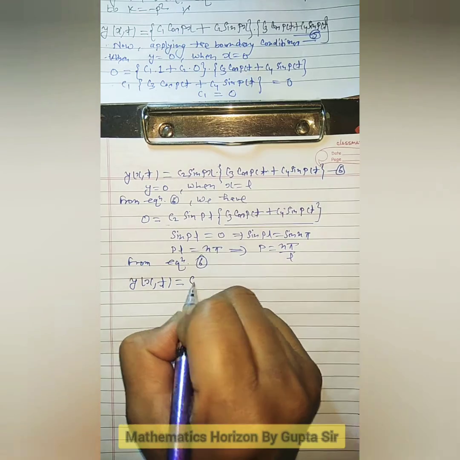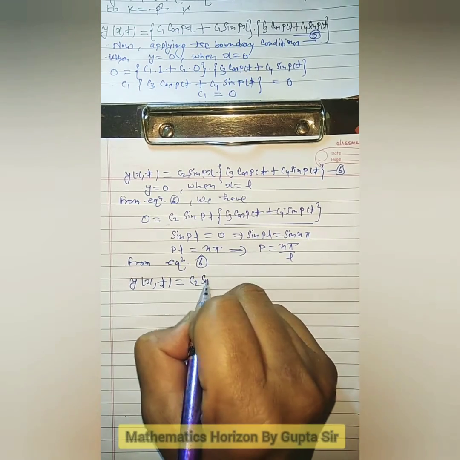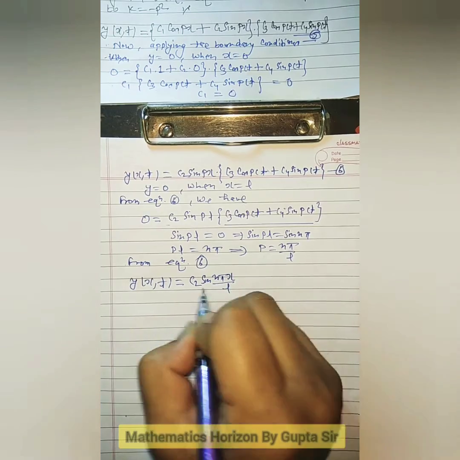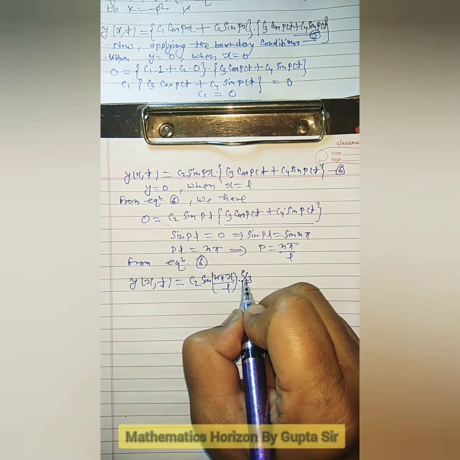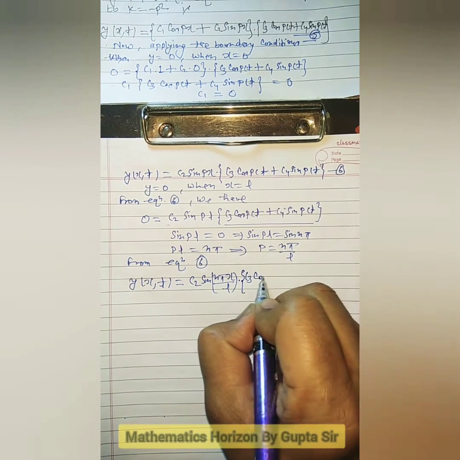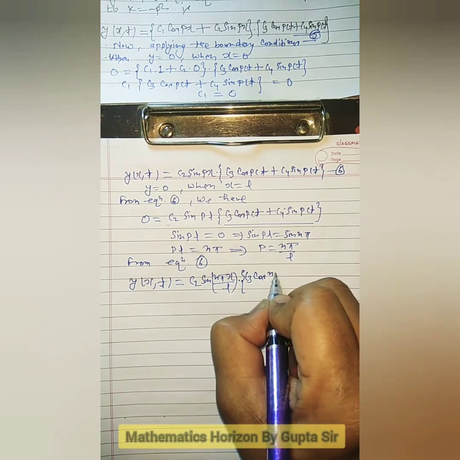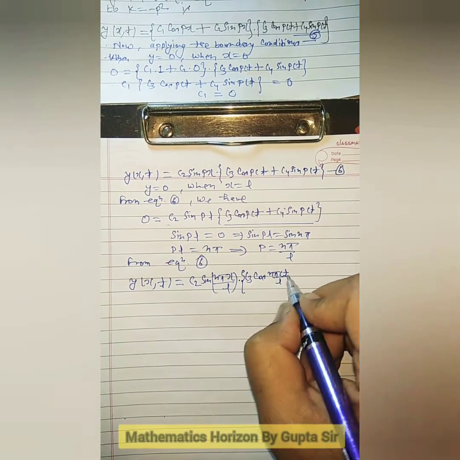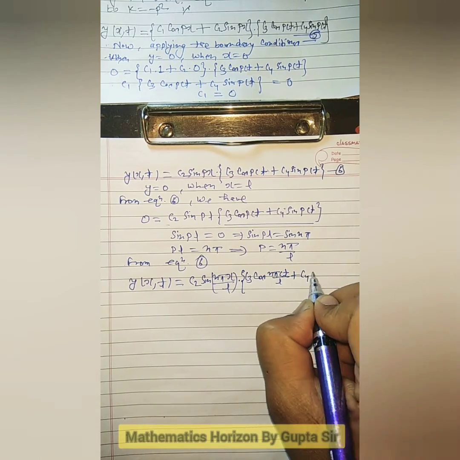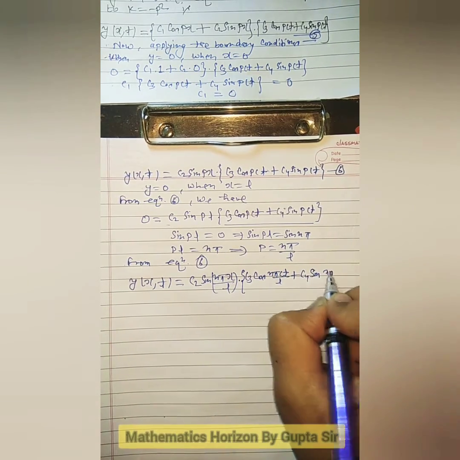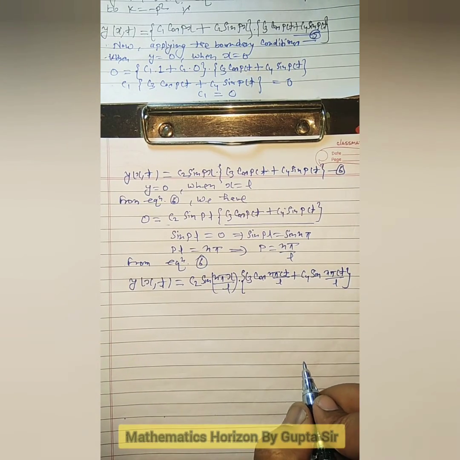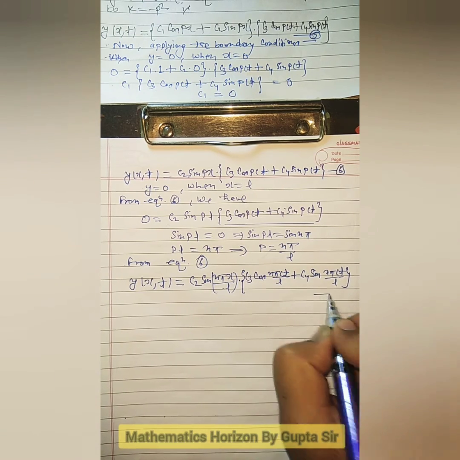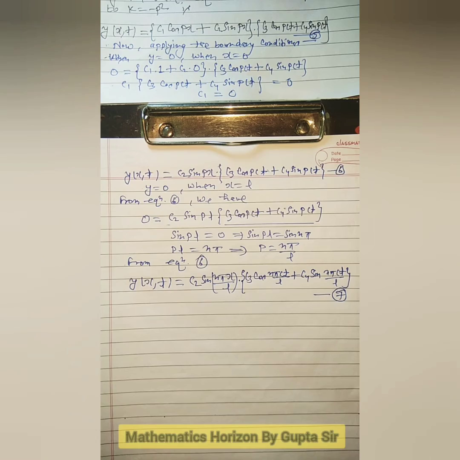y(x,t) equal to C2 sin(n pi x upon L) into (C3 cos(n pi ct upon L) plus C4 sin(n pi ct upon L)). Now suppose this is our equation number 7. Now what are the other boundary conditions?